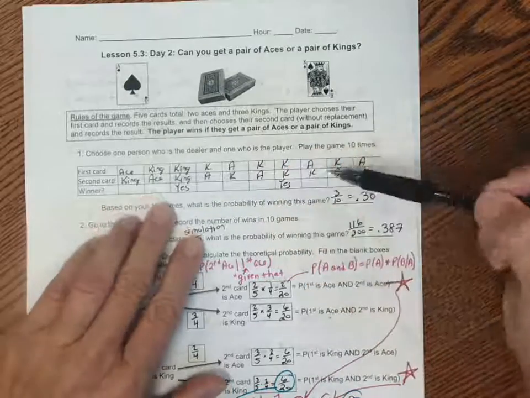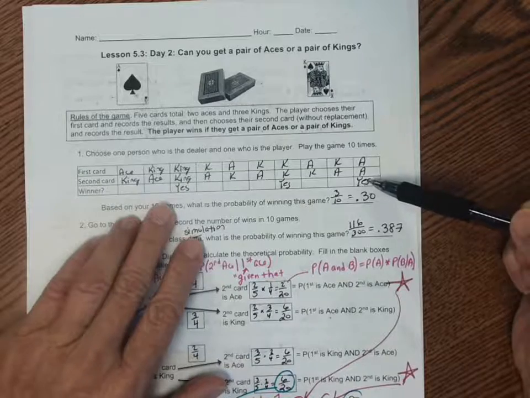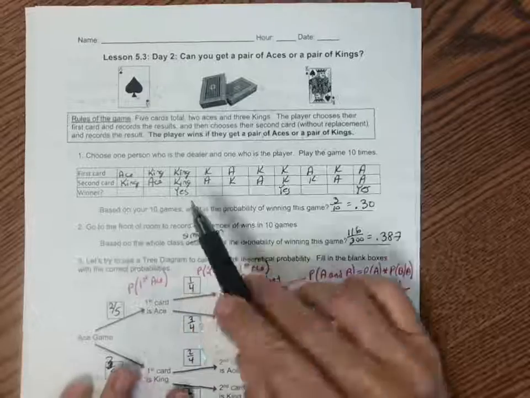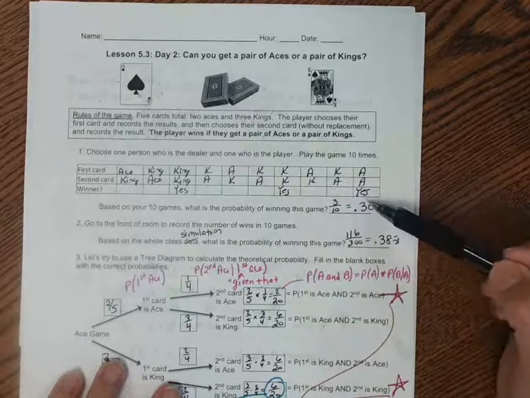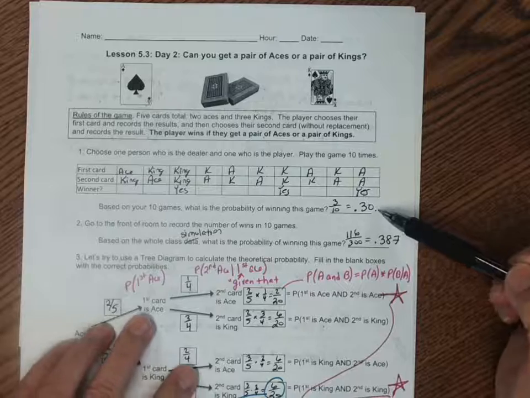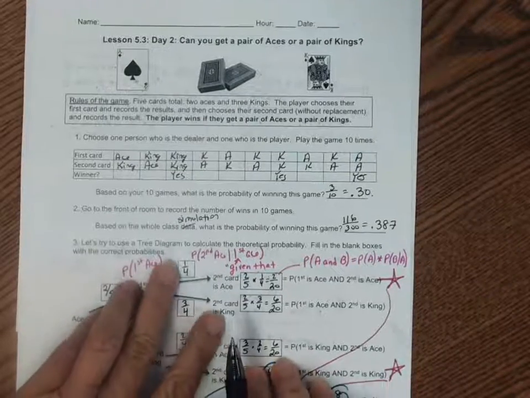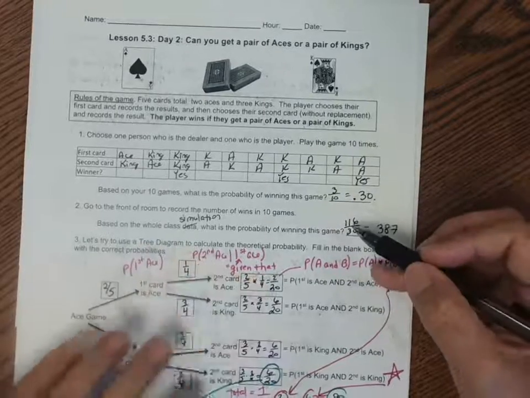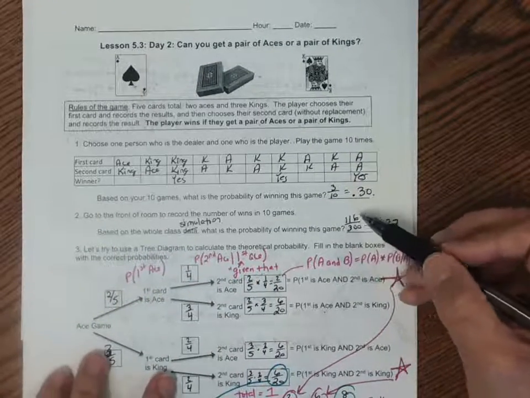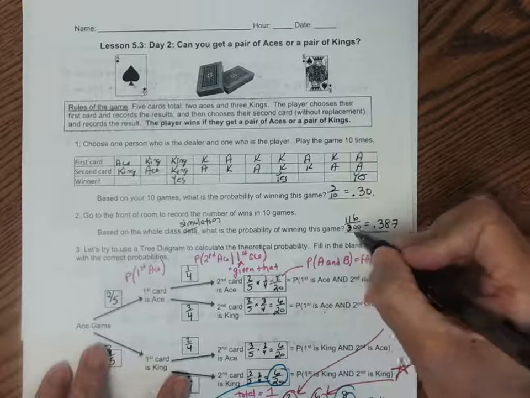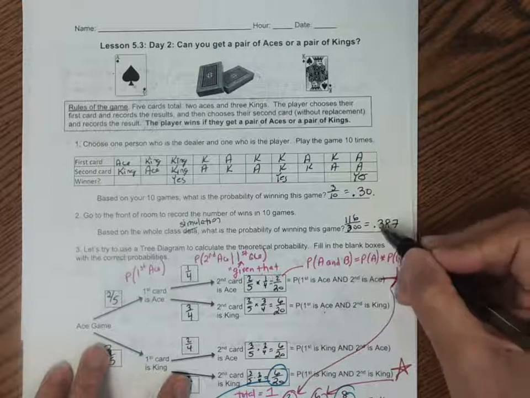So I've gone through and done it 10 times, and I found that my probability here, 3 different times out of 10, I got winners. So that was 0.3, or 0.3 probability, or 30%. Now, if we went through and did this lots and lots of times, which is what I did in a simulation, I had 116 out of 300, that was a 0.387.